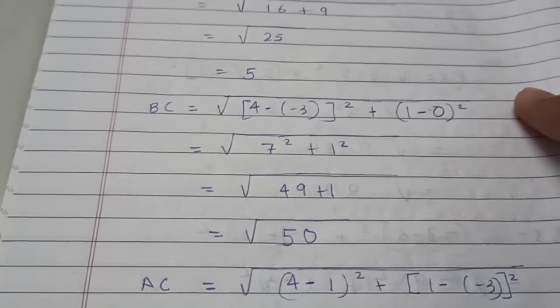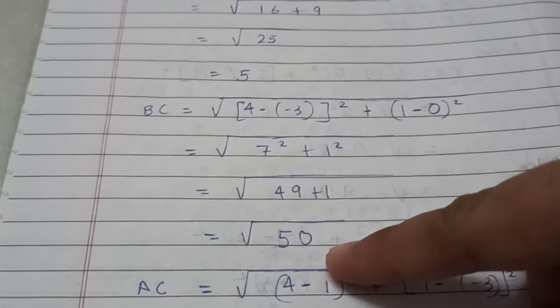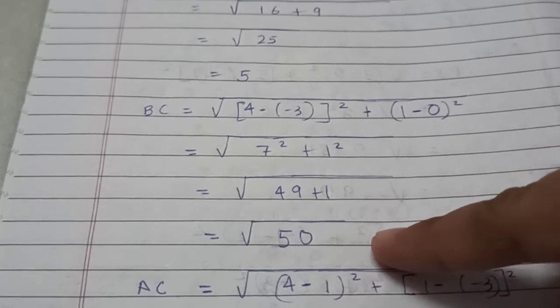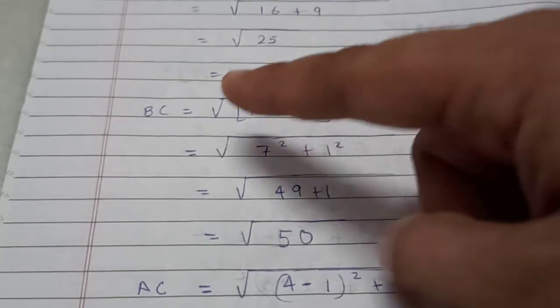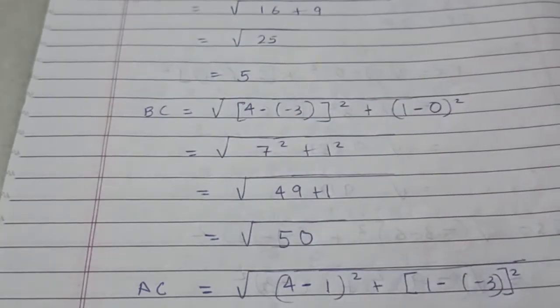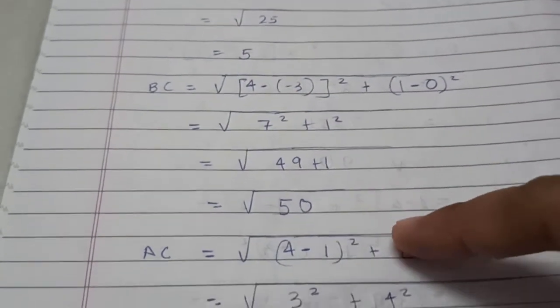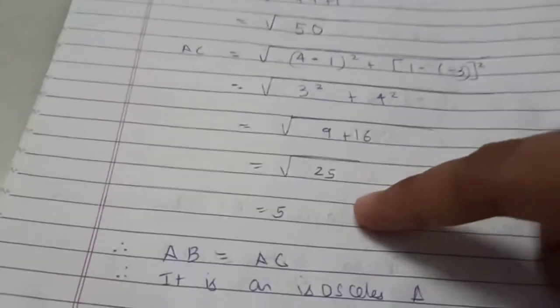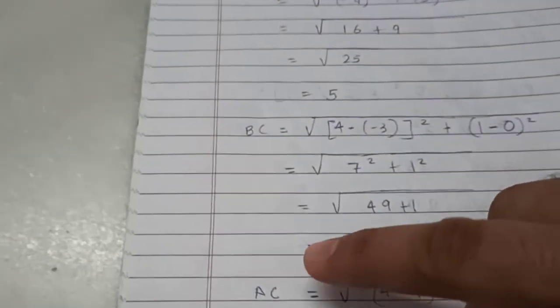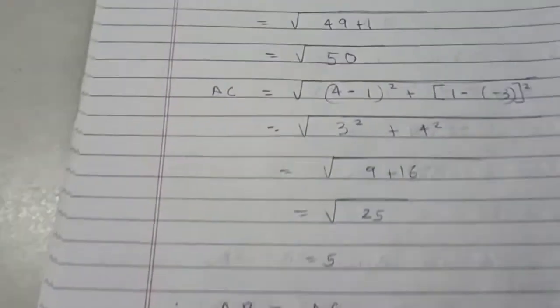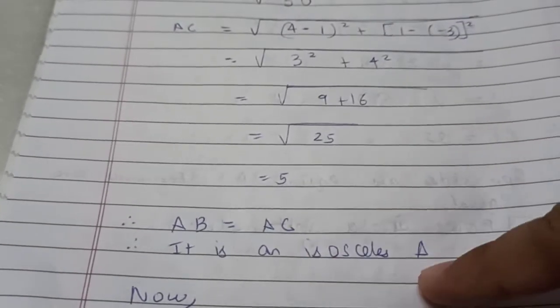Don't solve it further. If you do, it's okay. You'll get 5 root 2 as the answer, which is clearly bigger than this. So this seems to be the hypotenuse of the triangle, the biggest side. And AC is also 5. So clearly two sides are equal. AC and AB are equal. That means it's an isosceles triangle.